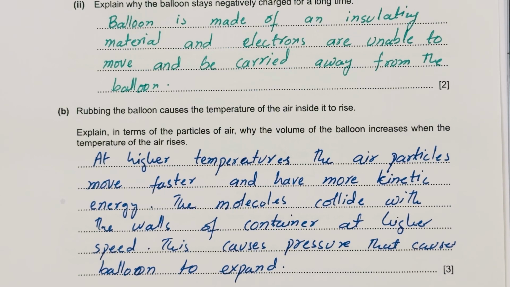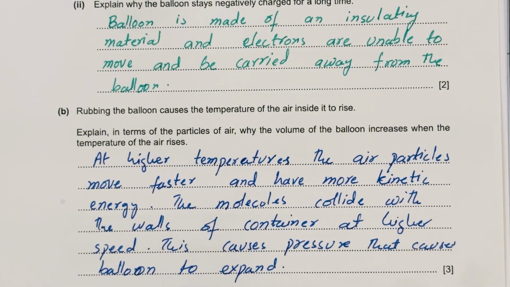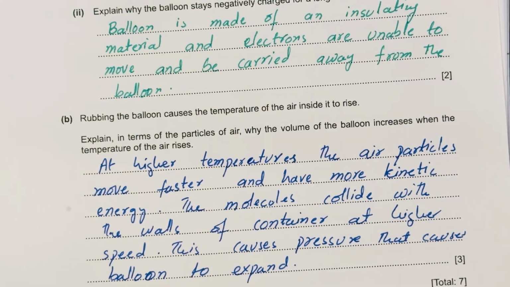The molecules will collide with the walls of the container at higher speed. So this causes pressure, and they would vibrate more, they would expand more, and it would cause the balloon to expand. So this is the simple explanation.